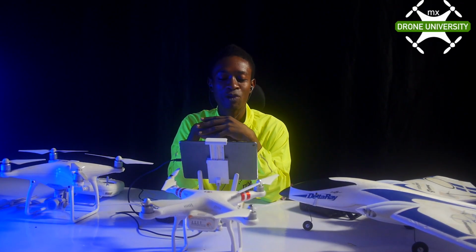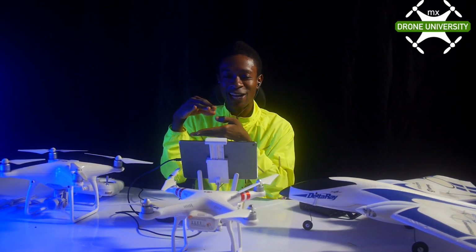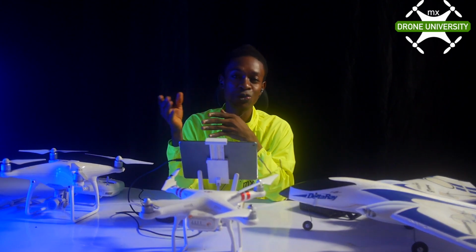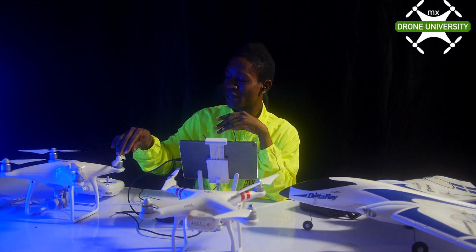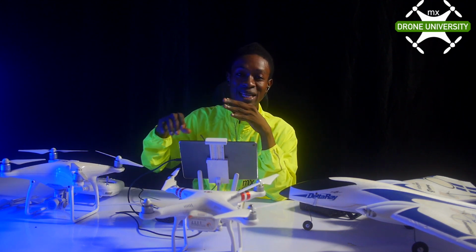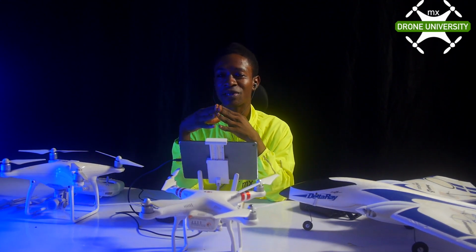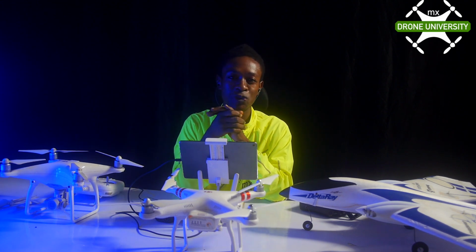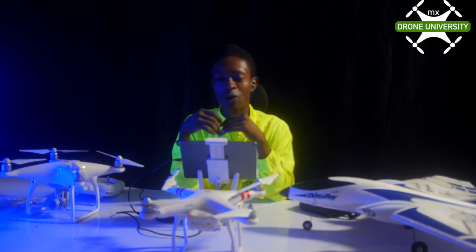Single rotor drones can hover in place, meaning that they can stay in one position in the air. Single rotor drones have only one propeller, so as a result, they can stay in the air longer because they are more power efficient, meaning that they don't consume as much power as multi-rotor drones.